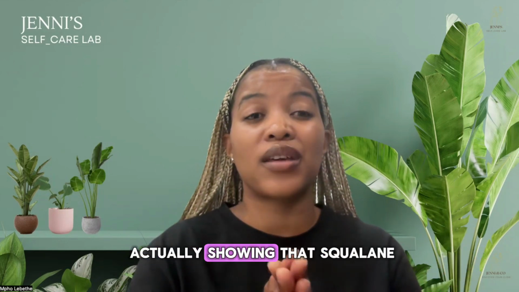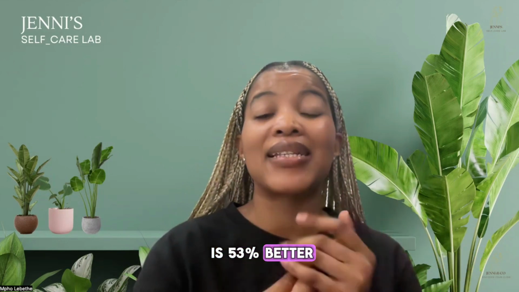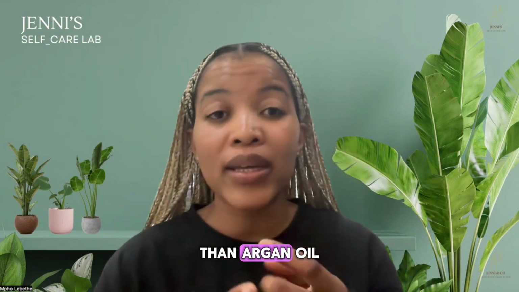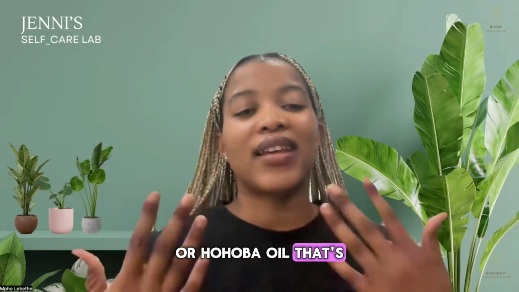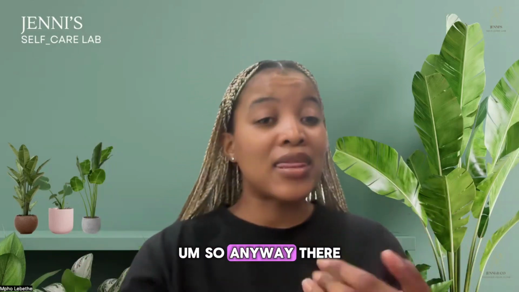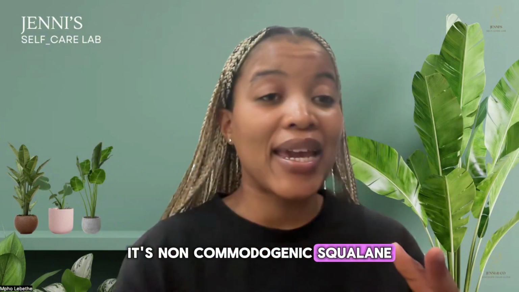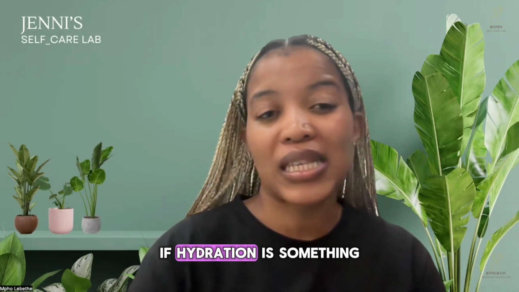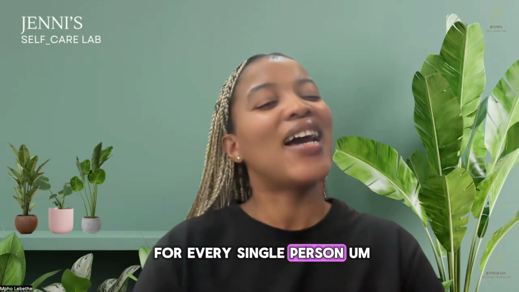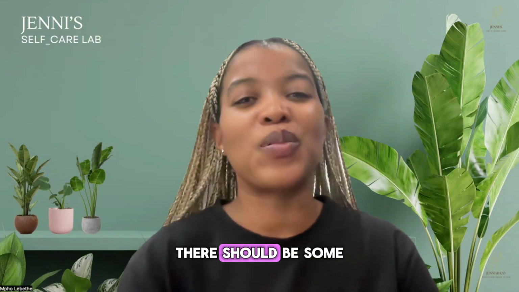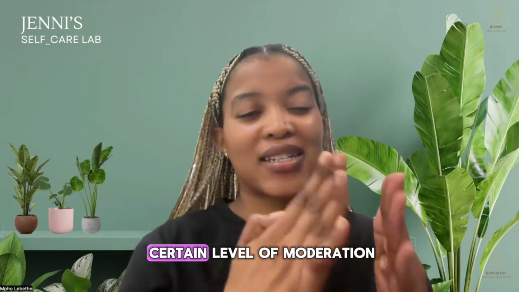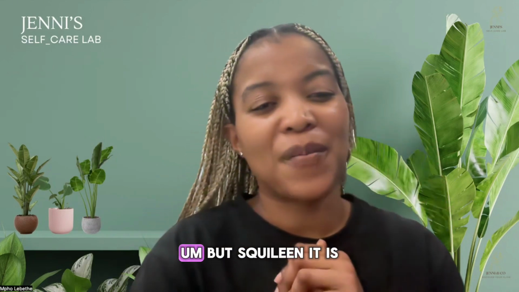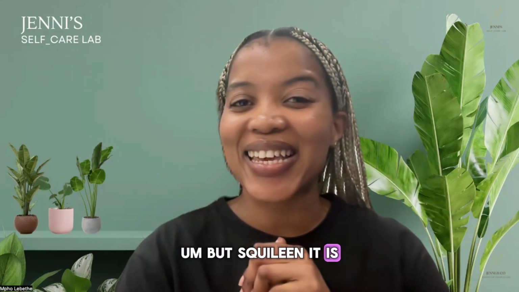But this article was actually showing that squalane is 53% better at accelerating cell turnover than argan oil, and it's 39% better at accelerating cell turnover than jojoba oil, or jojoba oil, that's how some people pronounce it. So anyway, there you have it. It's non-comedogenic. Squalane is the girl she thinks she is. So make sure that you're getting her into your routine if hydration is something that's important for you, which it should be for every single person. Regardless of whether you have too much oil or not, there should be some level of hydration in the process. Of course, depending on your skin type, there will be a certain level of moderation required. But squalane, it is.